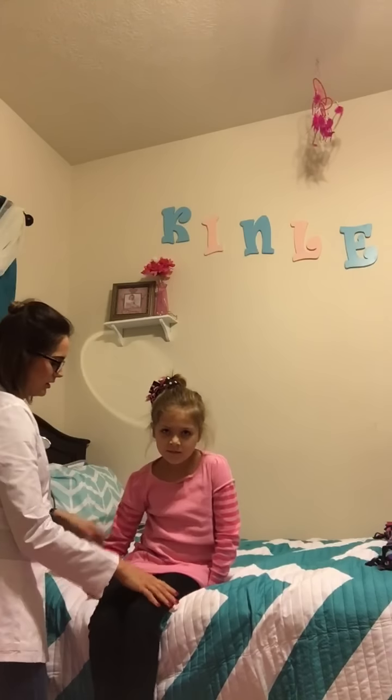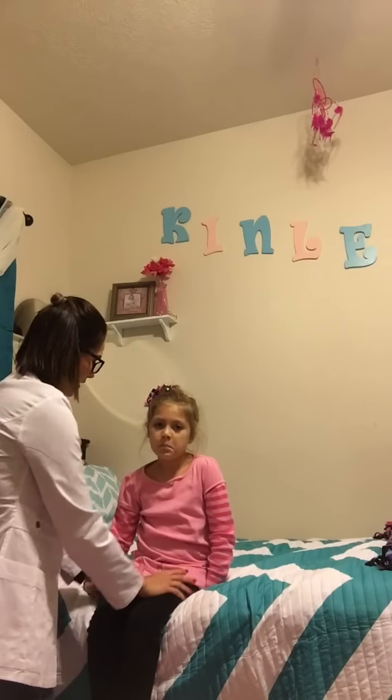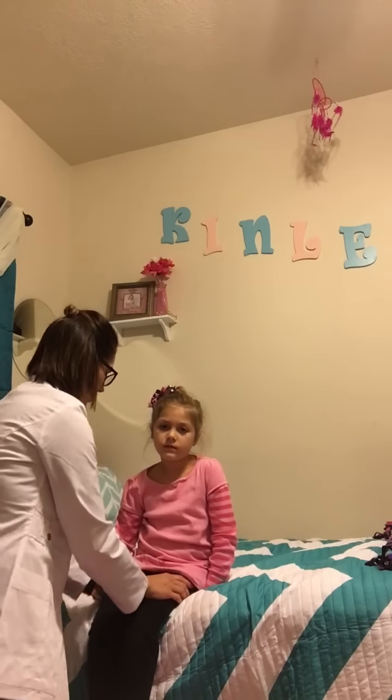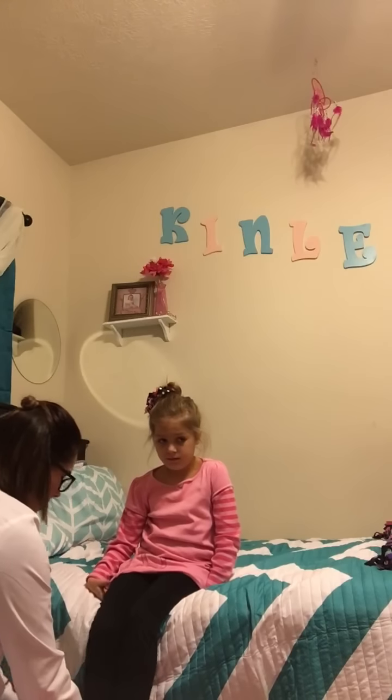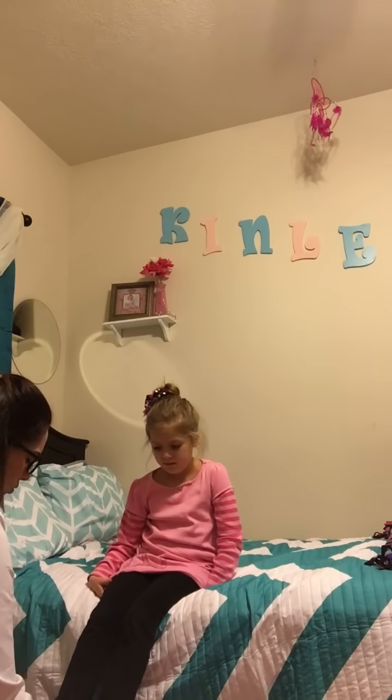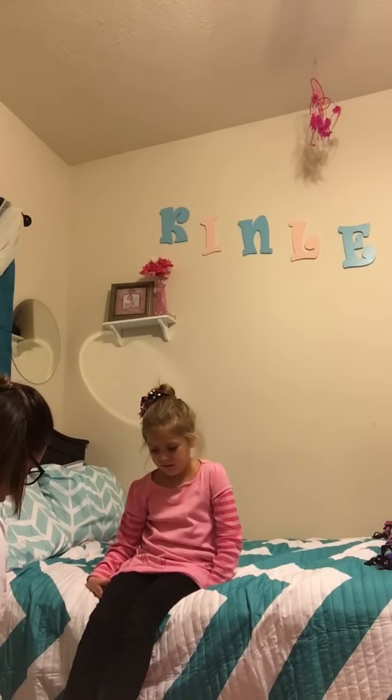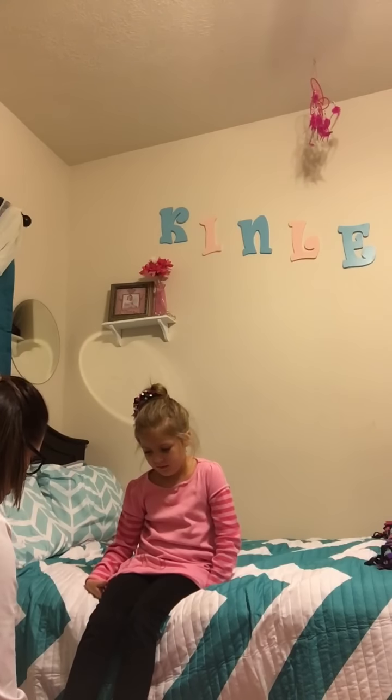Okay, I'm going to go down and look at your legs. And I'm just going to note the color of them, that there's no rashes, there's no soreness, no tenderness. I'm looking at your feet. I don't notice any swelling. Looking at the capillary refill in your toes. Those are great. All great.